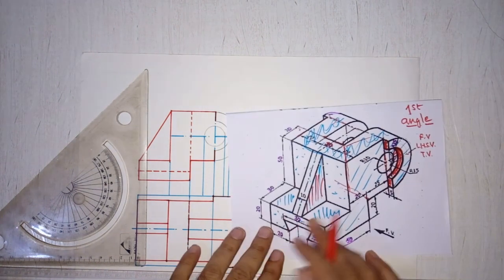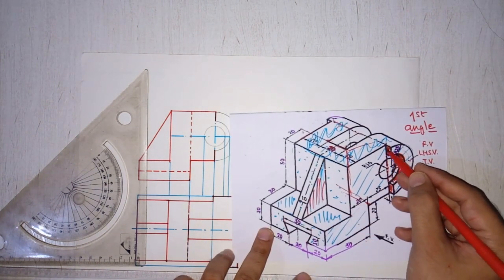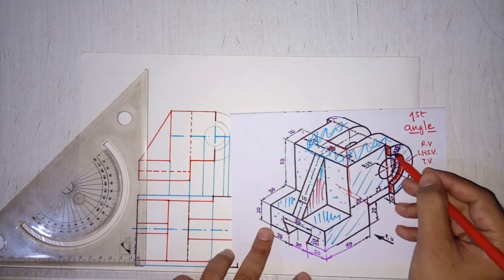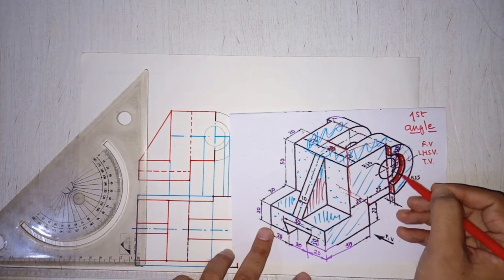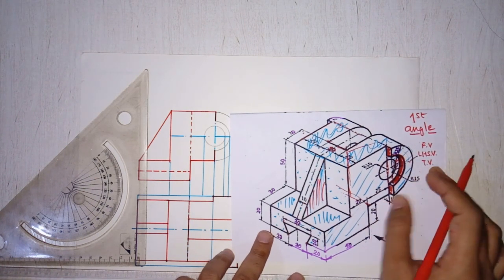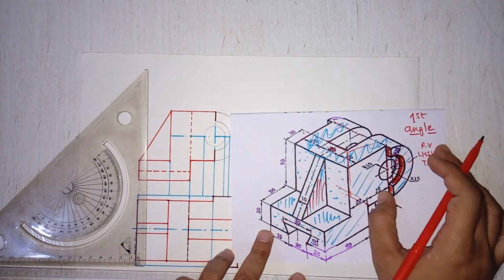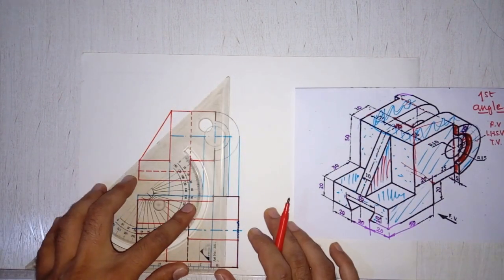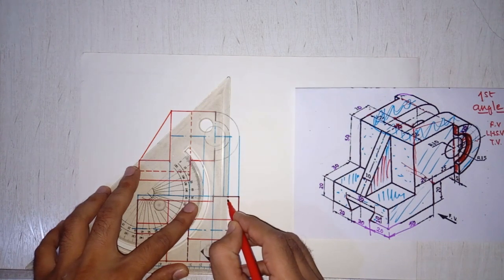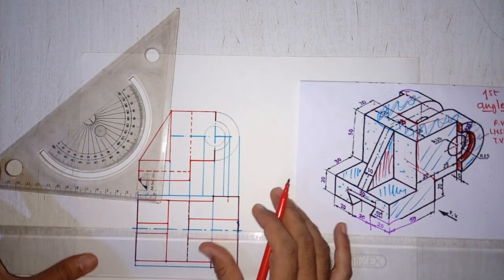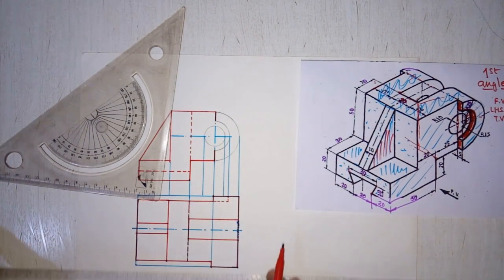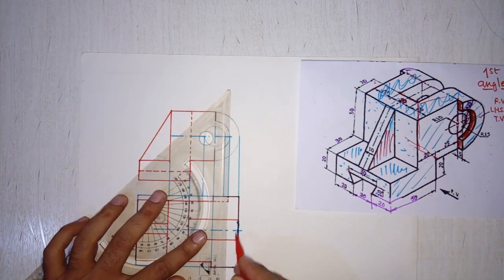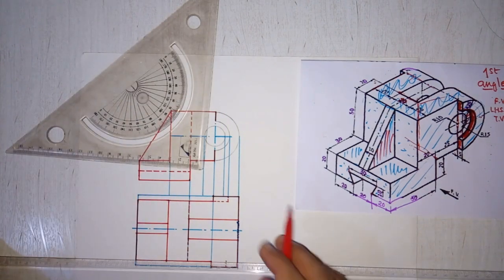Next, you can see there is this semicircle cylindrical surface here that will not be visible from top. So that we have to show. For that we already have a projection here. So this will be a dotted line and that will be up to this. Similarly, there will be one dotted line here and here.